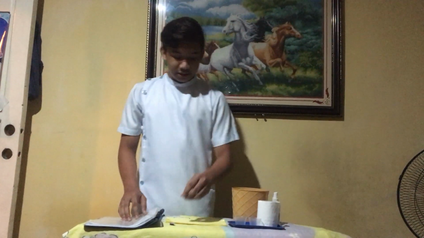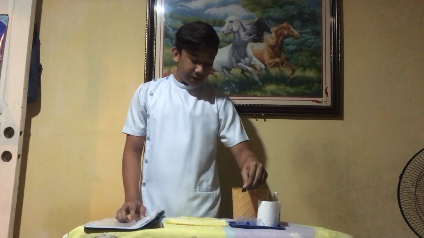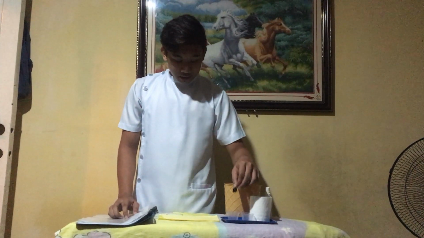The next is the Mucotus 10 ml, which I will be computing later. Put the medicine into the medicine cup, and don't open it yet unless the patient will now drink it.